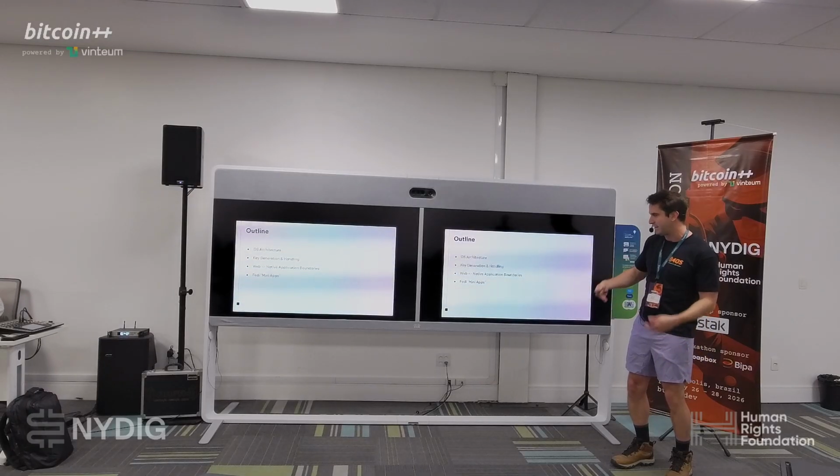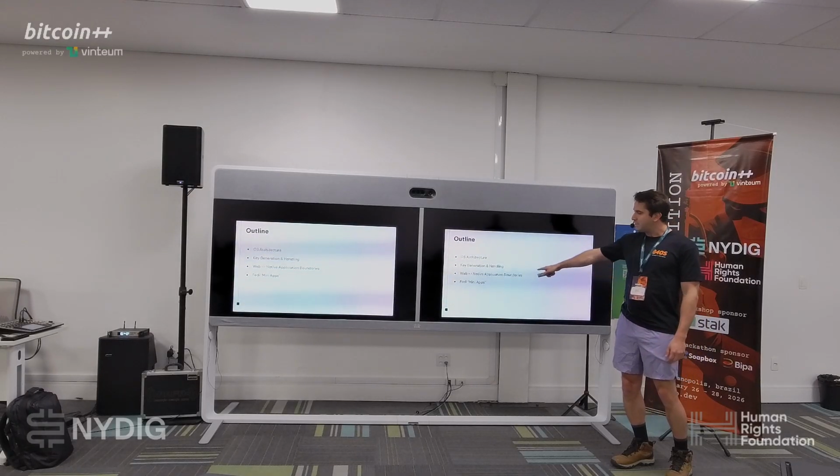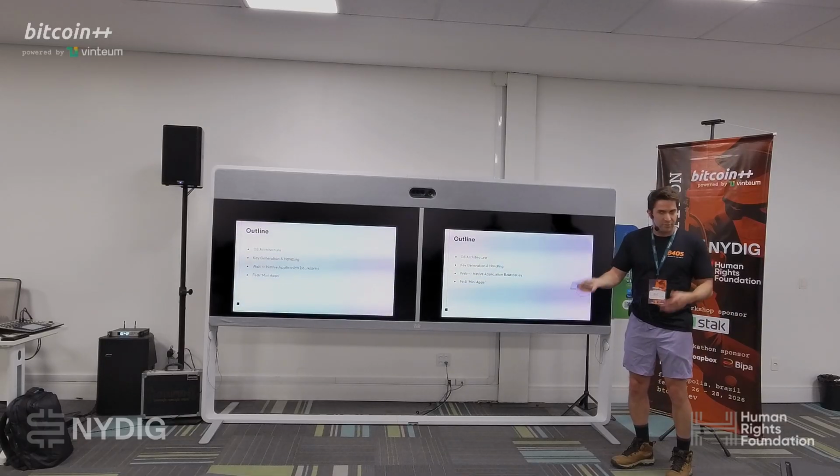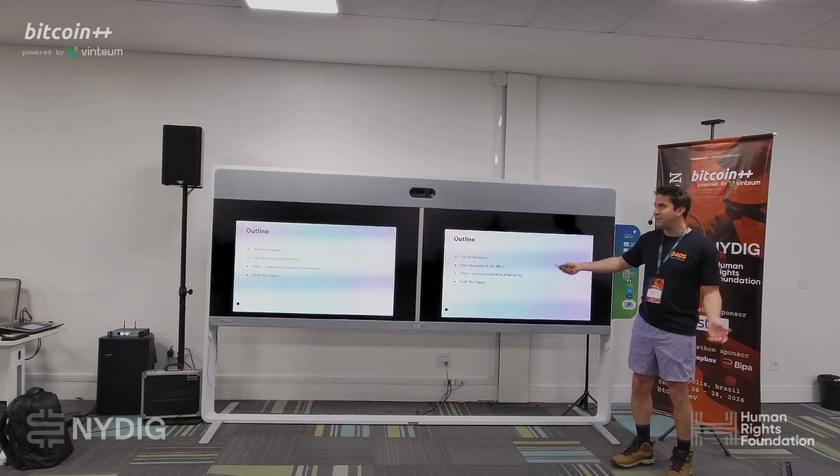Keys, how they get generated, how they get handled. This application boundary between native apps and the web. And we're going to talk about Fedi mini apps.